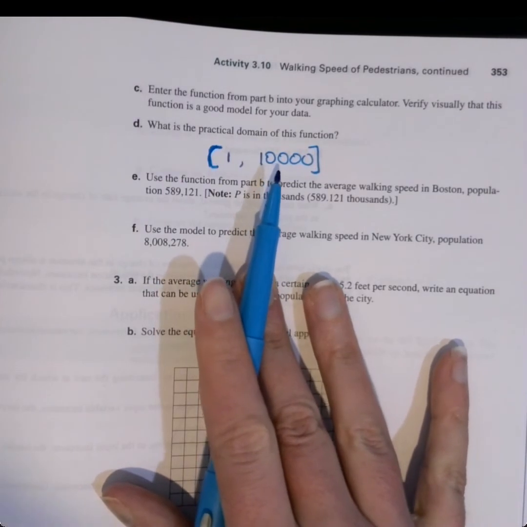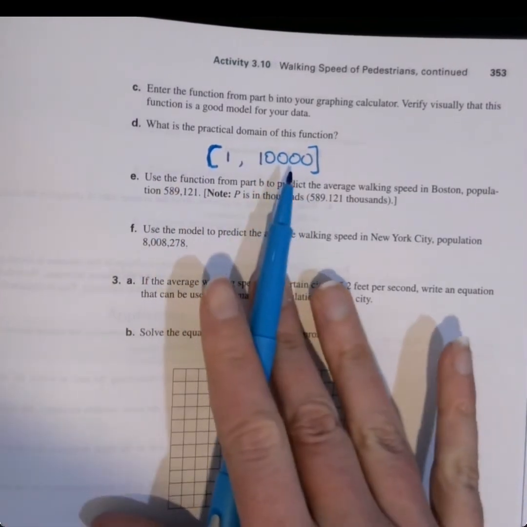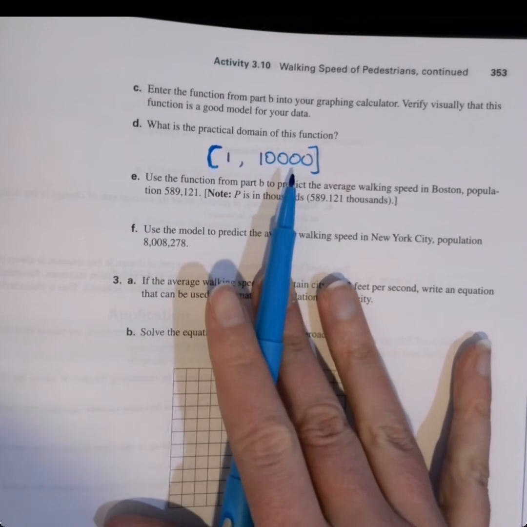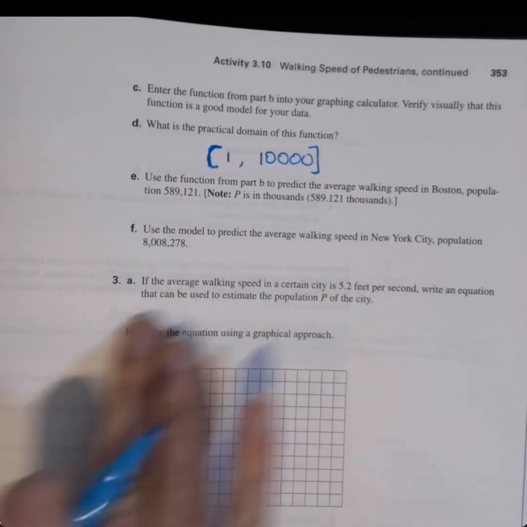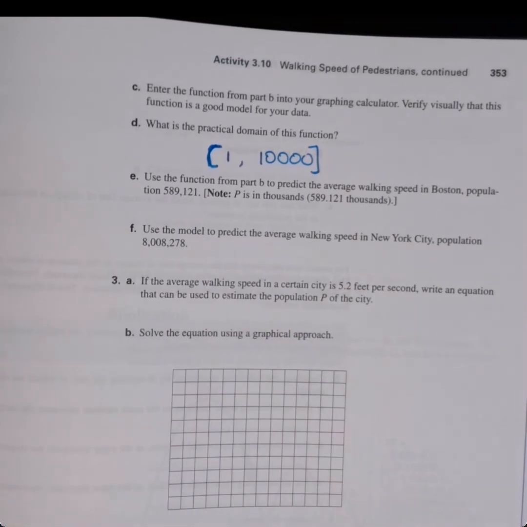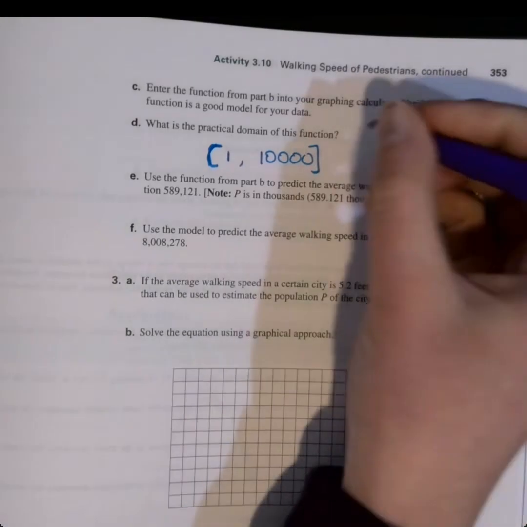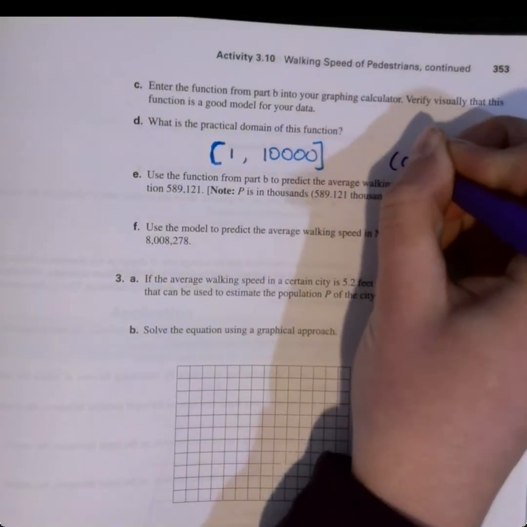I'm not worried about going far past the edge of the data. It's going to break down eventually, but I can go a little further than I might have in other types of modeling, because the model's not going to grow very rapidly. So I said 10,000 just to stick us somewhere above New York for this model.